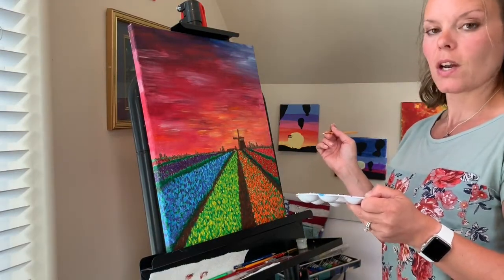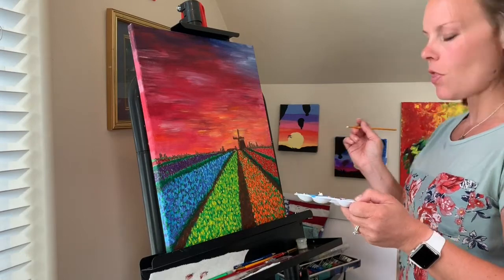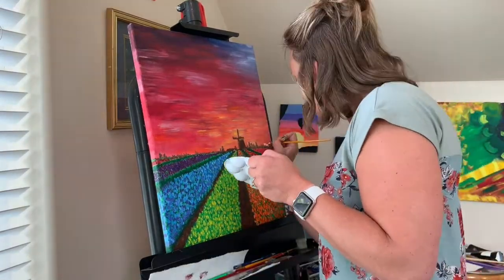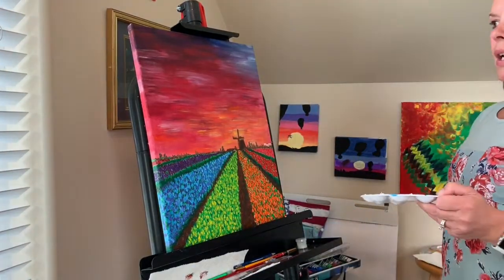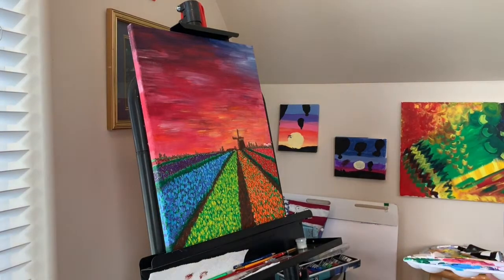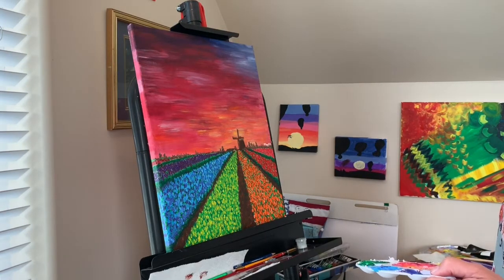Every painter, every artist should sign their work on the front. And there you have my Monet inspired tulip fields with some Impressionism, some Post Impressionism.